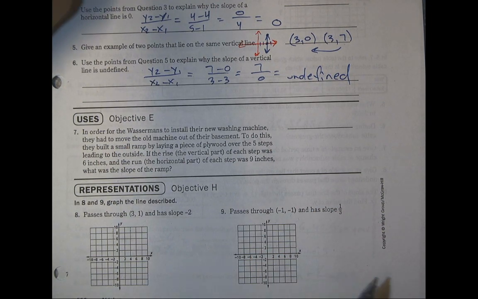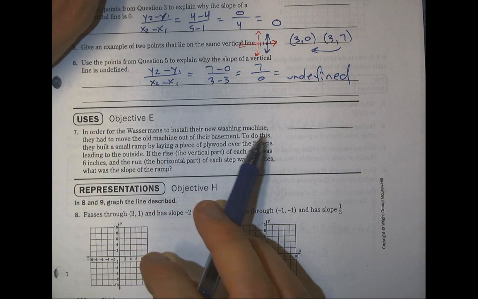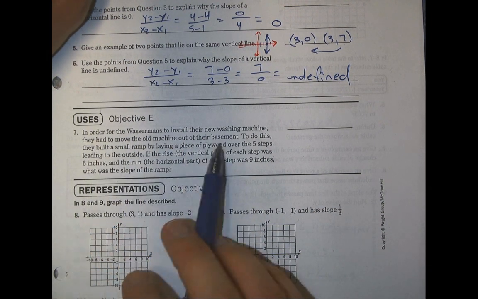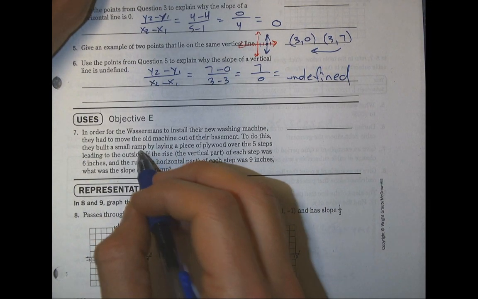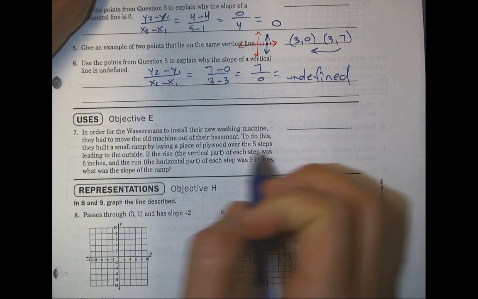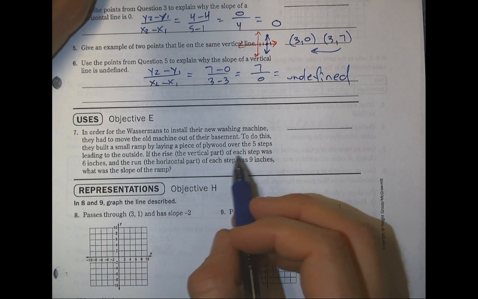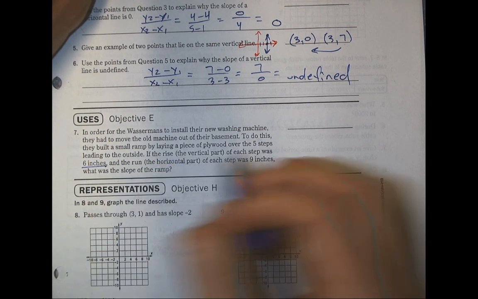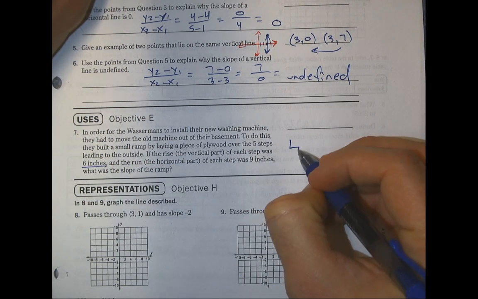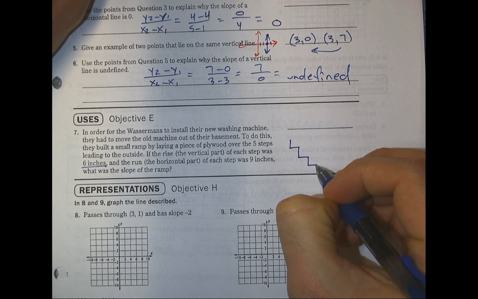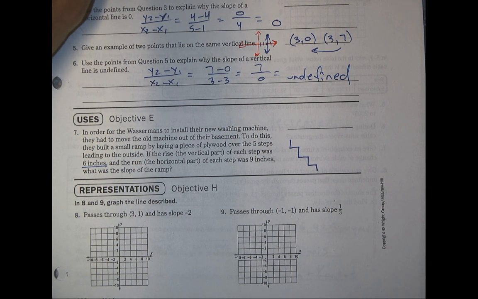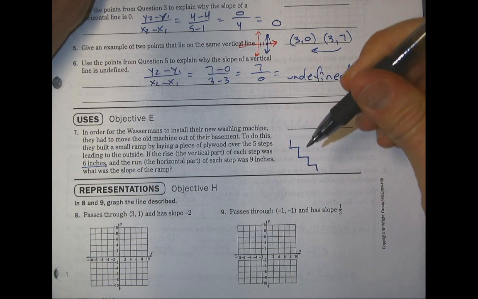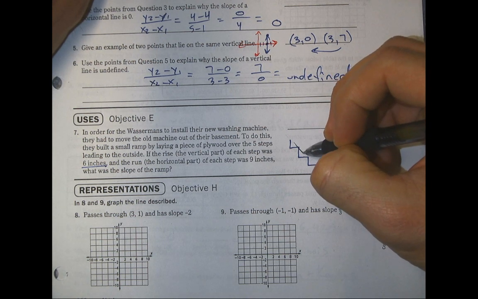Okay, number 7. Installing a washing machine. They had to move it out of the basement. To do this, they build a small ramp. They lay a piece of wood over the 5 steps. If the rise of each step was 6 inches, so first of all, we've got steps going down. And then you've got this piece of plywood that's just being laid down as a ramp down your stairs.